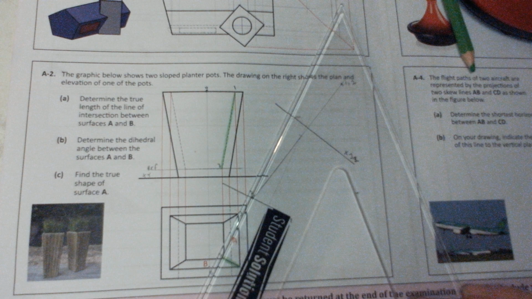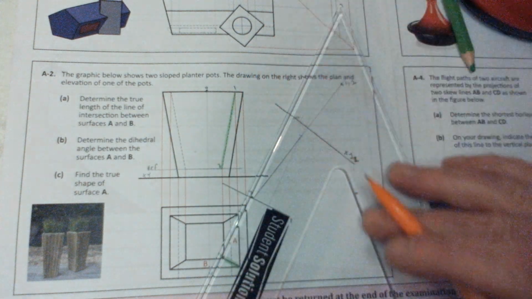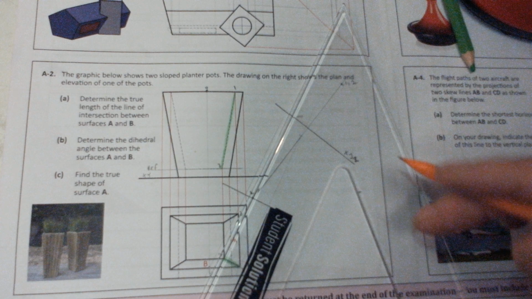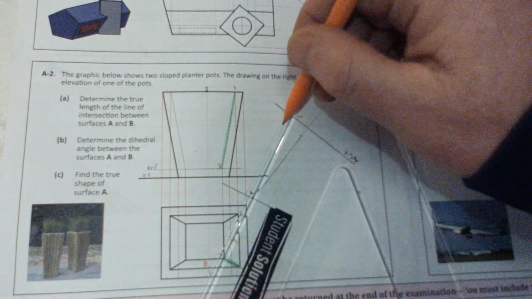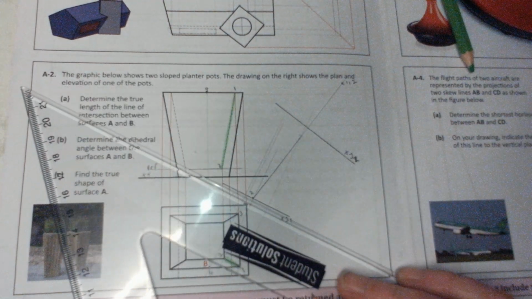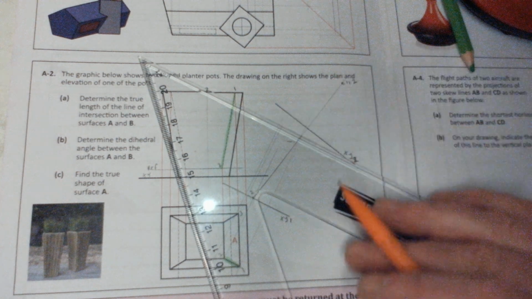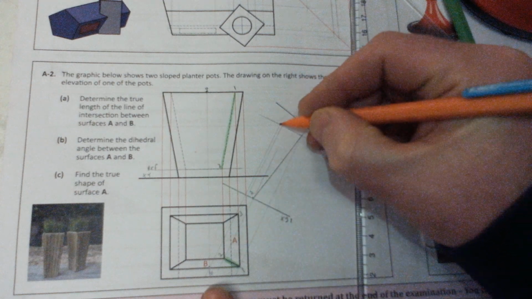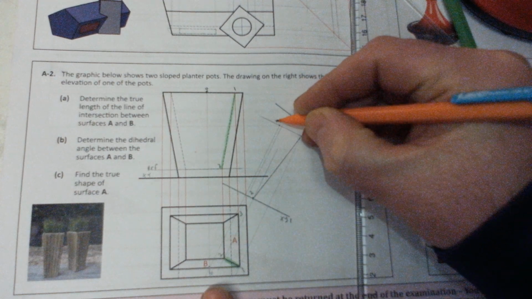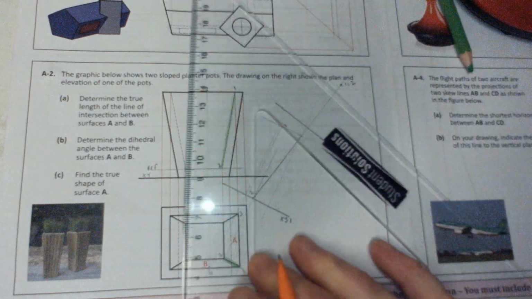So 4 is up from there, 3 is up from here. I should have actually put 3 and 4 in line with each other. It would have made more sense and would make life a little bit easier. That was kind of stupid now if I may say so myself. Okay, so anyway, 4 is here and 3 is there.